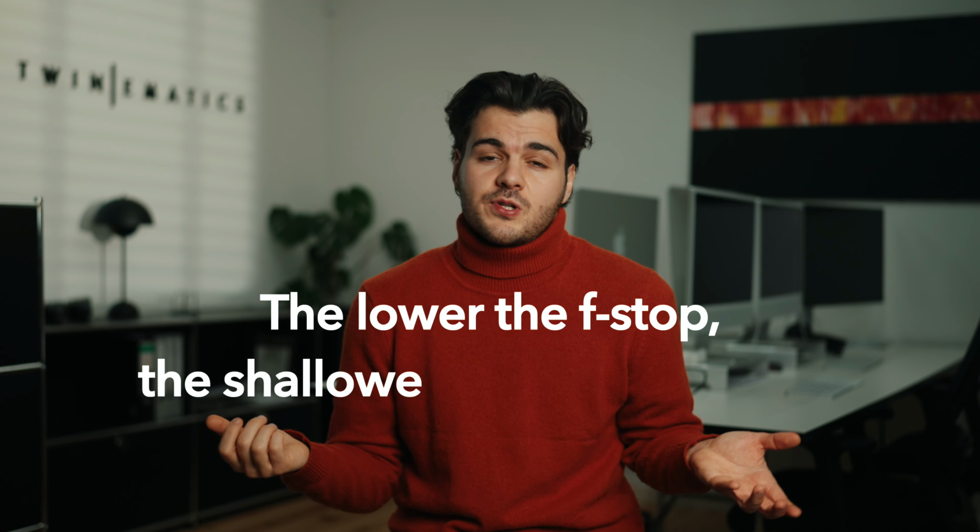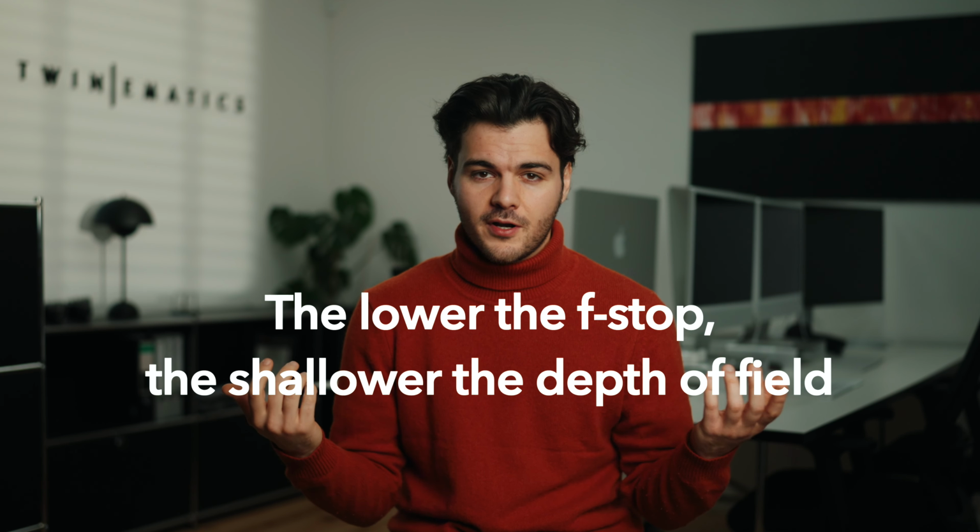If you want a lot of background blur, use a wide aperture like f1.4 or f2.8. If you need more of the scene in focus, such as when the room itself is important, increase your aperture to f5.6 or even higher. If your subject is overexposed and you don't want to close your aperture further, use an ND filter to reduce the light entering the lens without changing your settings. This approach keeps your creative vision intact while maintaining proper exposure as well.